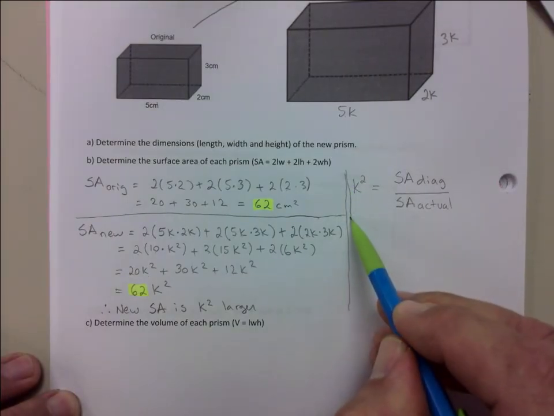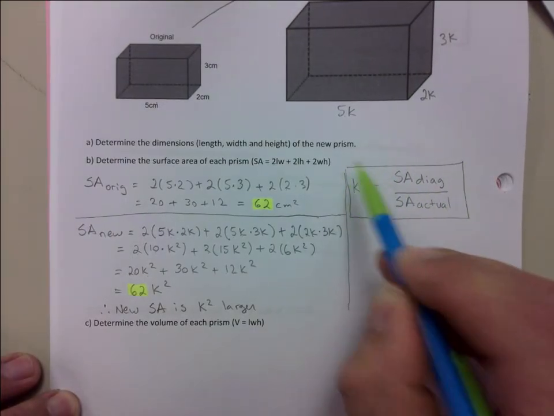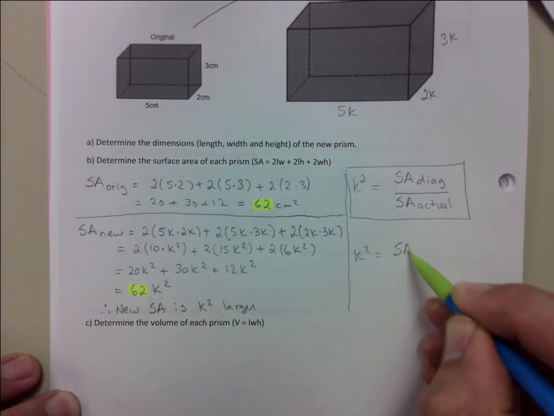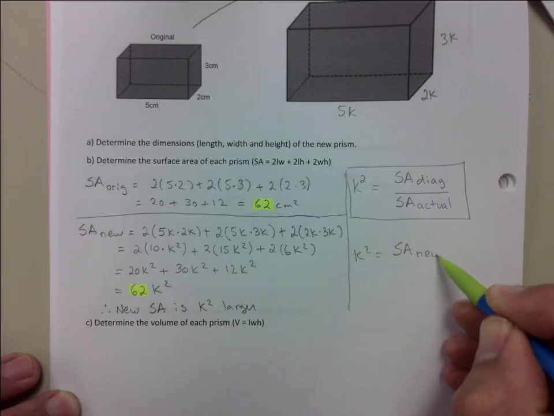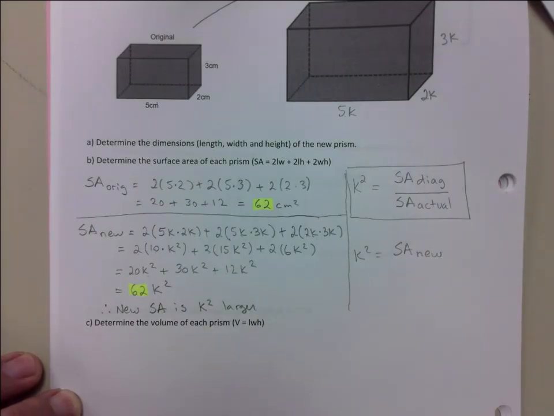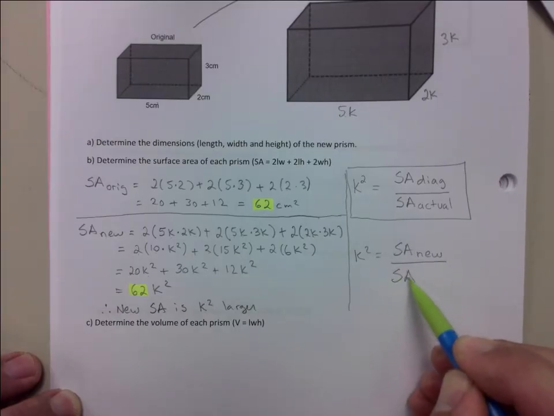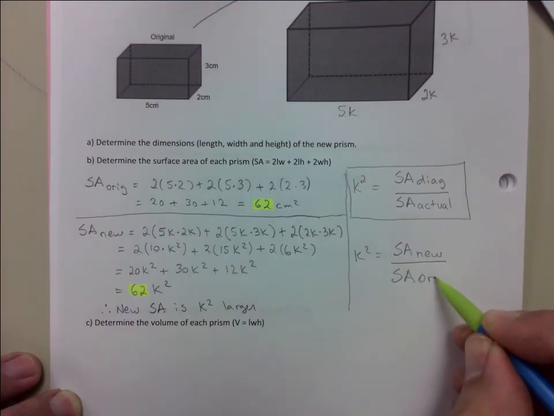That's version number 1. Version number 2: k squared is going to be the surface area of the new shape you're creating, divided by the surface area of the original.